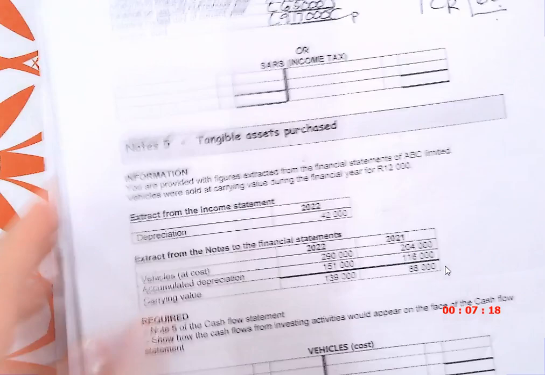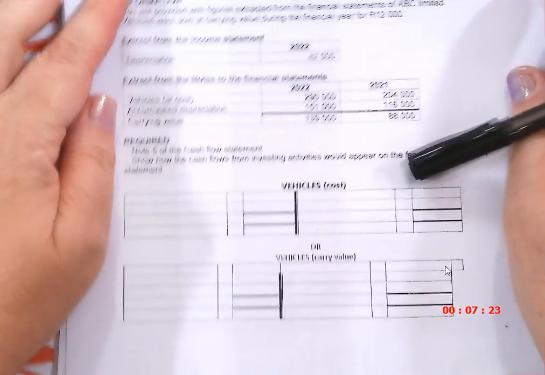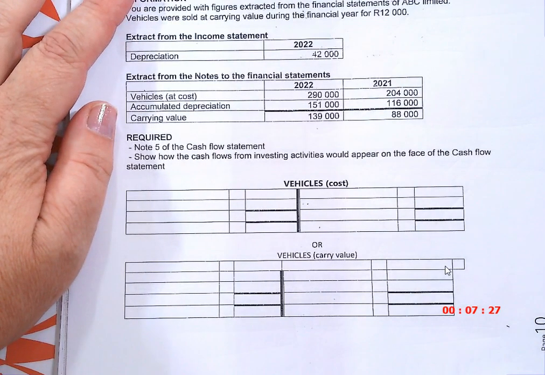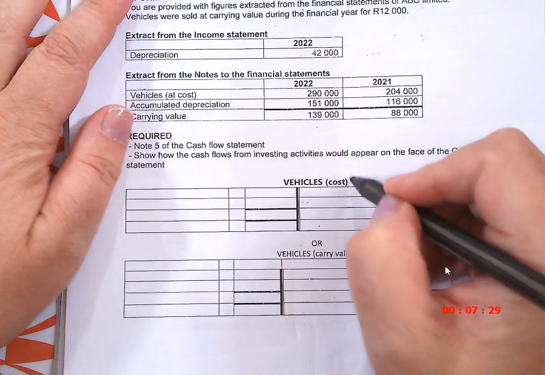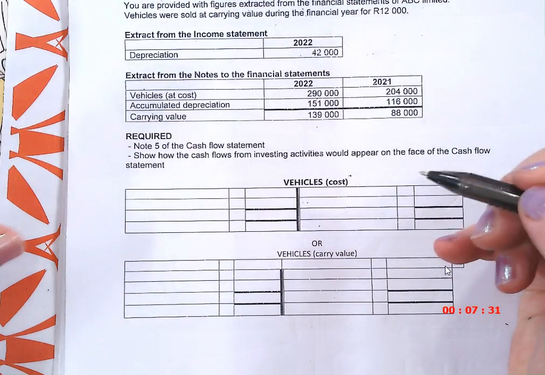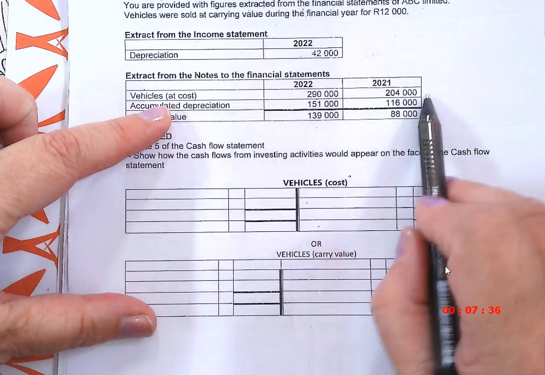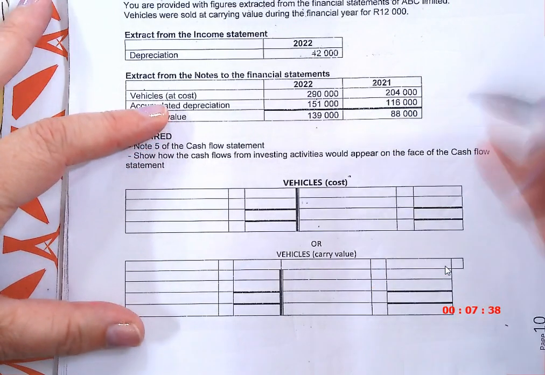Okay, so I'm not going to do the cost one with you, because the cost one is literally the carry value one, but without depreciation. So you always just look at what information they give you. If I look at vehicles, can you see they did give me the cost? So let me do it.